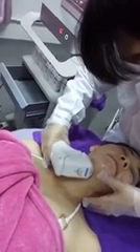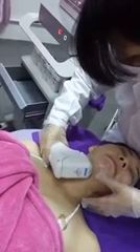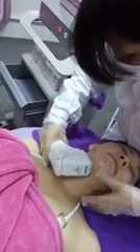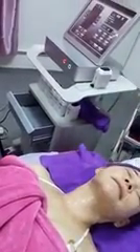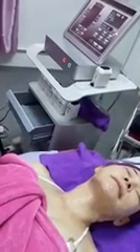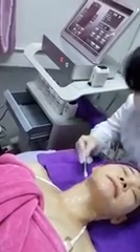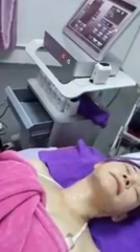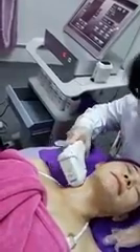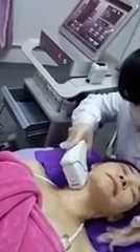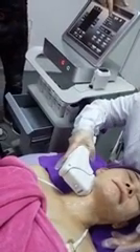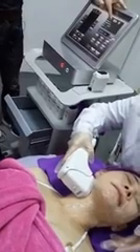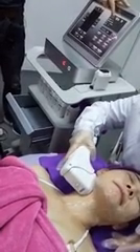There's no hard and fast rule in this type of treatment. It's just that the results you're going to get are dependent on the amount of energy that you're going to deliver into the skin. And just to show you, what you can notice here is the amount of lines that we're using right now.